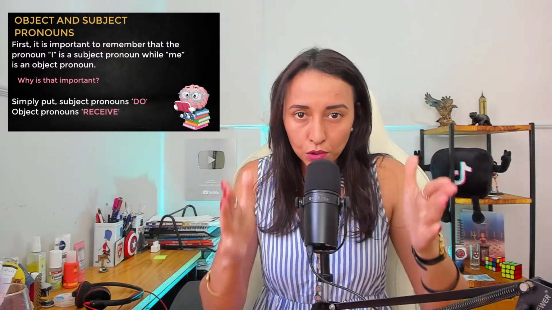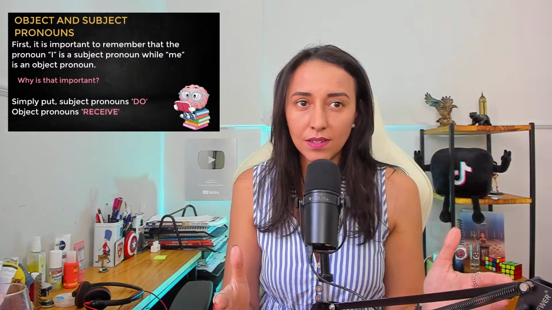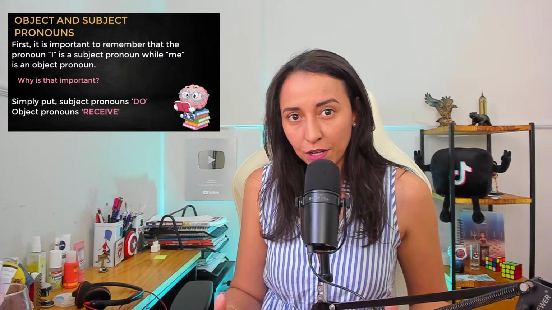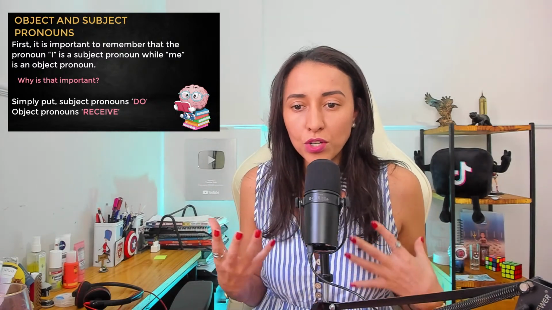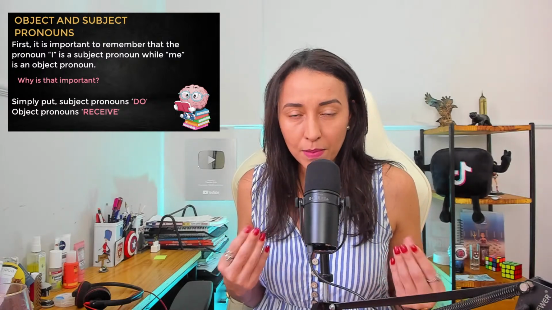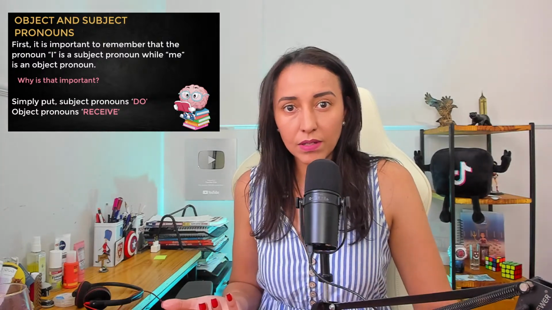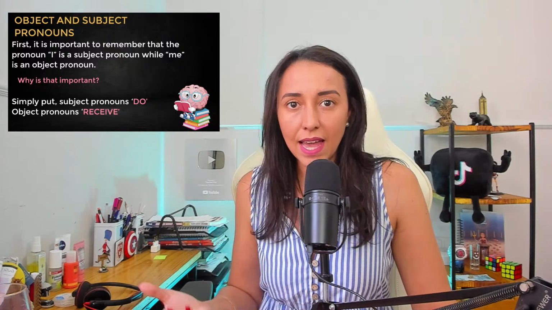Subject pronouns do. They take action. Object pronouns, on the other hand, receive. And what words do we usually use to describe actions? Verbs. So verbs indicate action.